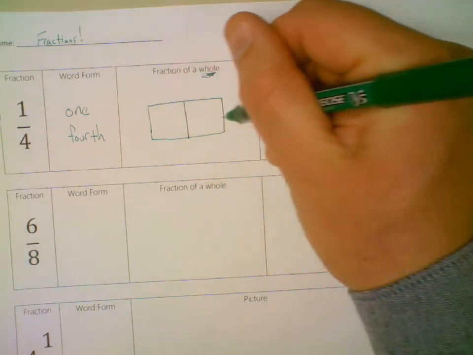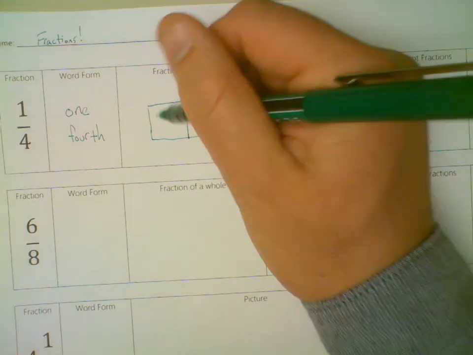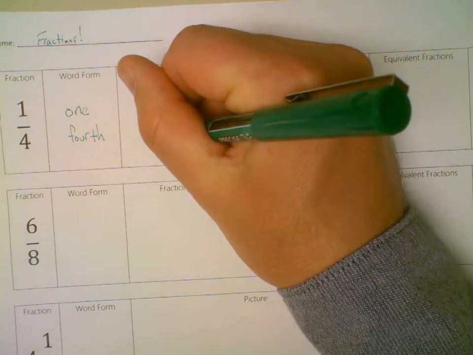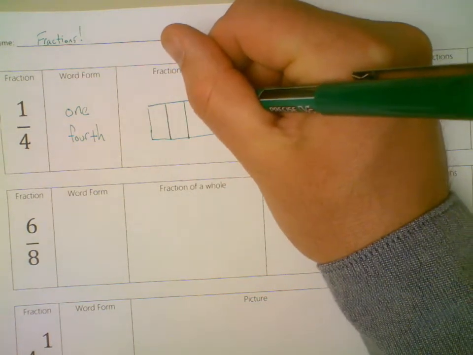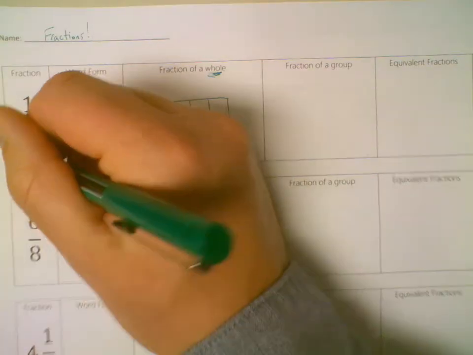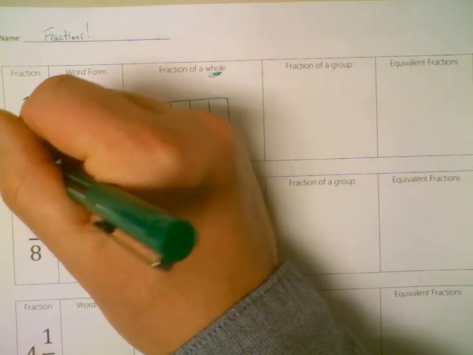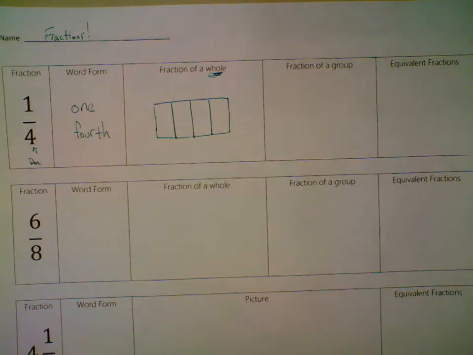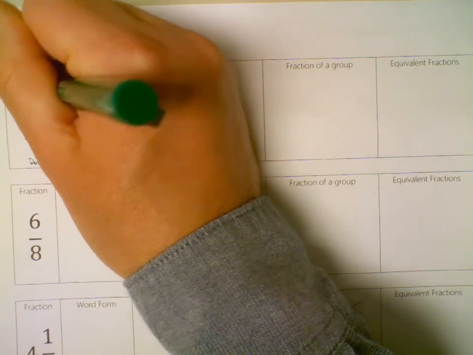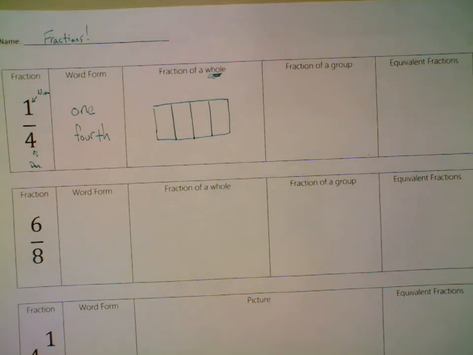I could go across this way. As long as you have even or as close to even as possible, that's what we're looking for, okay? So I have 4 total. Oh, by the way, what's that? That's my denominator, right? But my numerator says I just want one of them shaded in, okay?